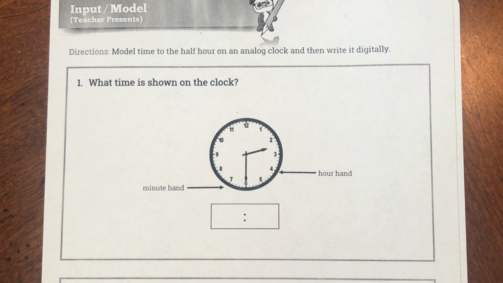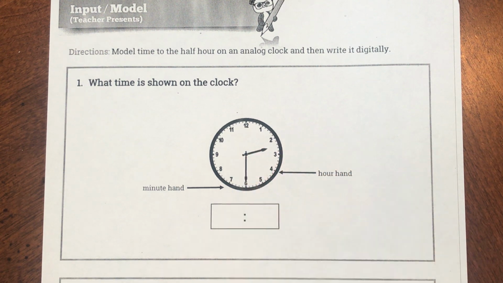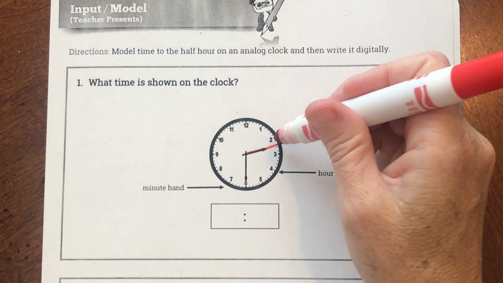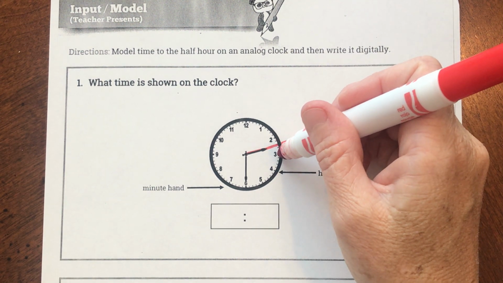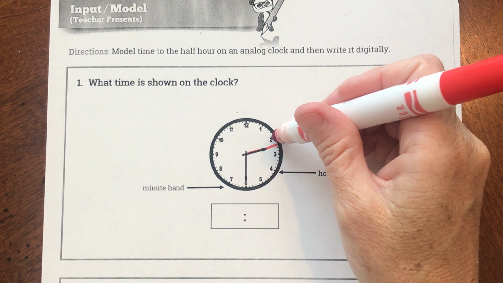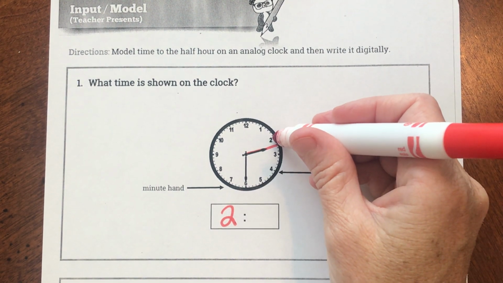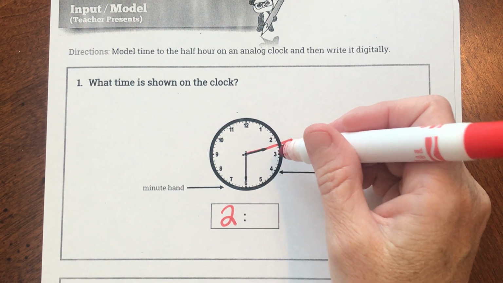Okay, so I'm going to first look at my hands, and I see my short hand and my long hand. So what I notice about my short hand is it's a little bit past the 2, but it's not at the 3 yet. So we call that a 2. The hour's 2 because it passed the 2, but it didn't reach the 3 yet.